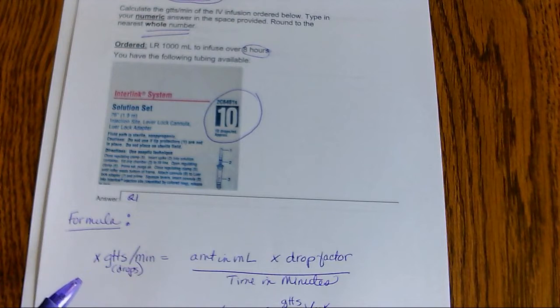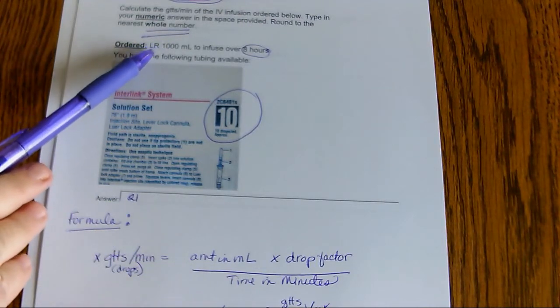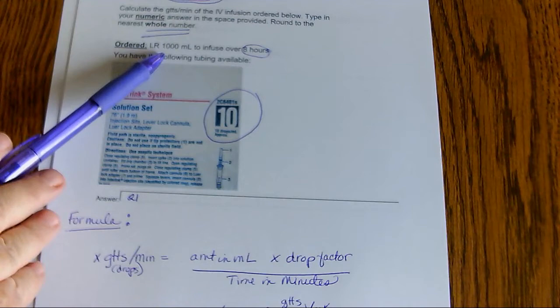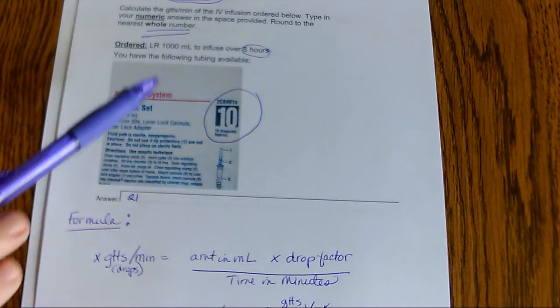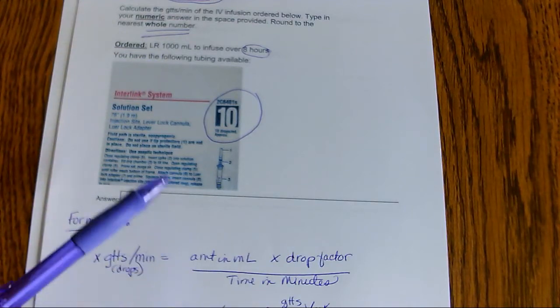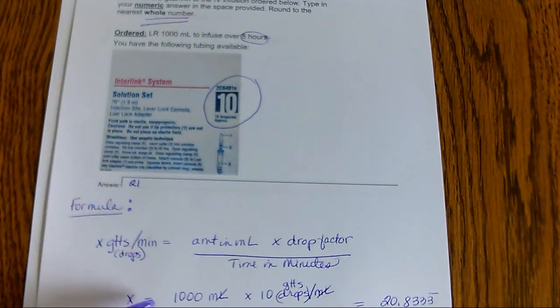GTTS means drops. I put that in parentheses down there in case you didn't know, but drops per minute, and we're going to calculate based on what is ordered how many drops, if I had to manually count it, would I be counting. All right, so we put the amount in mLs, we go up to our problem, the amount that I need to plug in there in milliliters is 1,000. So right there, it's out of the screen a little, I write 1,000 mLs.